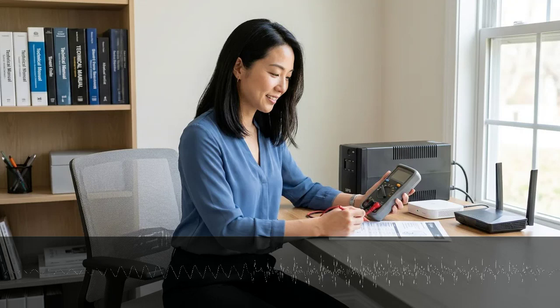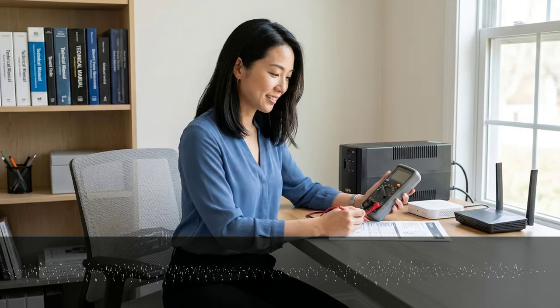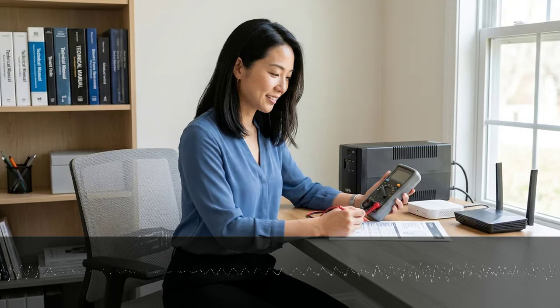Automated monitoring approach. Deploy a smart home energy monitoring system with UPS-specific monitoring capability. Configure alerts for runtime predictions falling below your minimum threshold. Track battery replacement intervals, typically 3 to 5 years for lead-acid, 8 to 12 years for lithium chemistries.